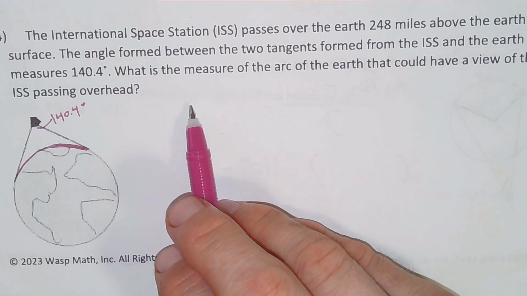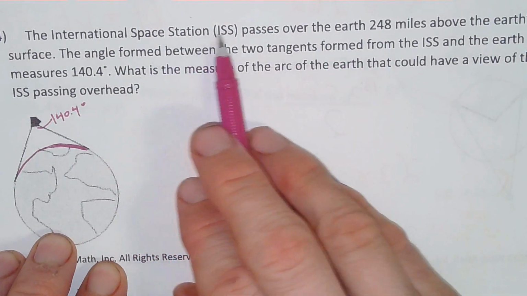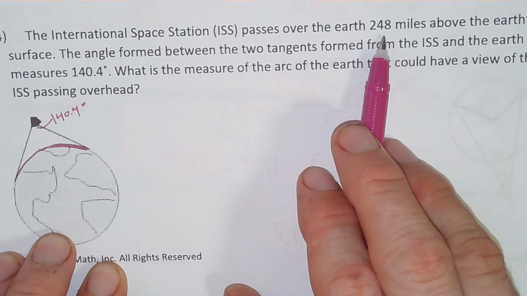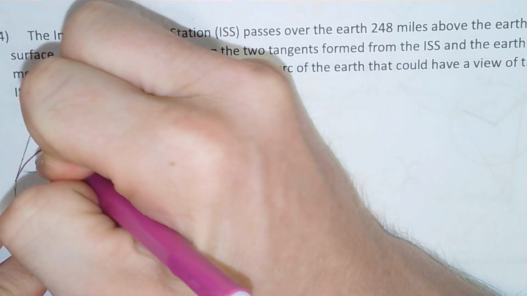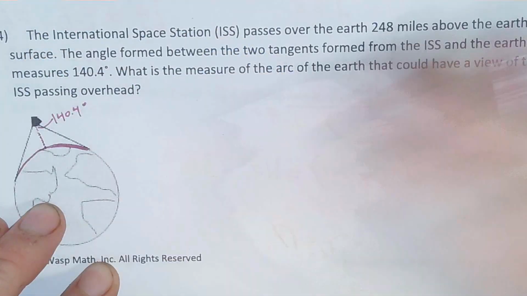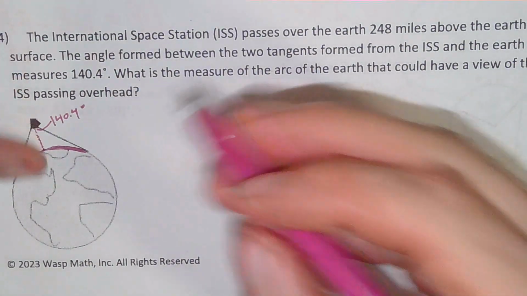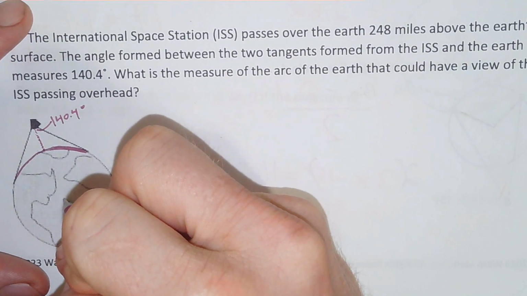All right. Let me think on this one for a second. I have to read this whole thing. What do they mean? It passes over the Earth 245 miles above the Earth's surface. So this must be 245. Let me take a look at this and think about it for a second. This might be a new concept for most of you guys. This was a chapter 11 thing.